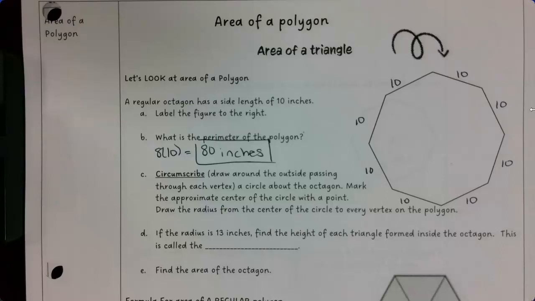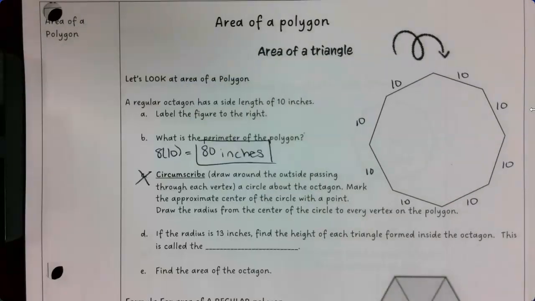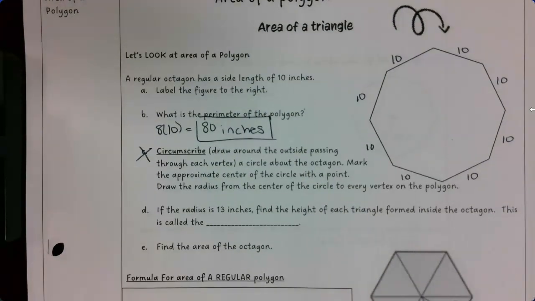I'm actually going to skip step C. D tells me that the radius is 13 inches. Find the height of each triangle formed inside the octagon.